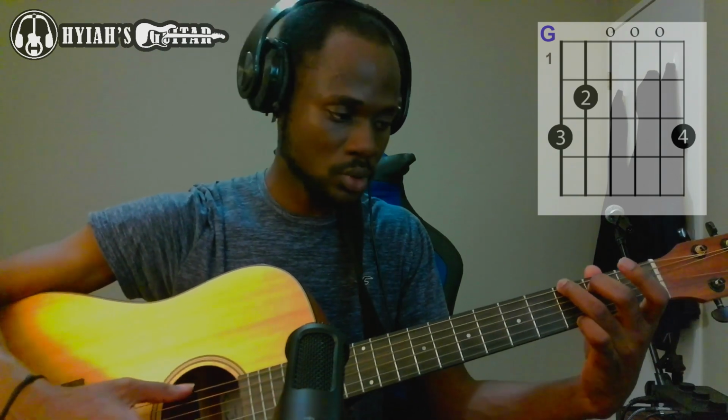So if you remember G, or if you prefer this way, let's stick to what I use. G, C, D. We are not going to do any strumming pattern for now. Let's stick to one simple strum. C, then D. Yeah, that's it for this tutorial.